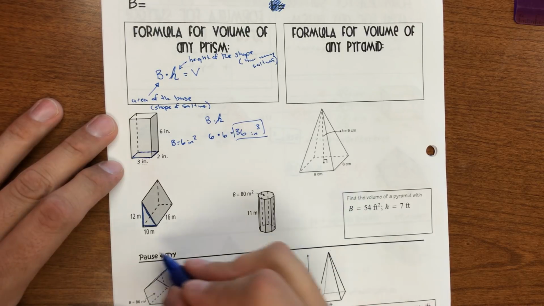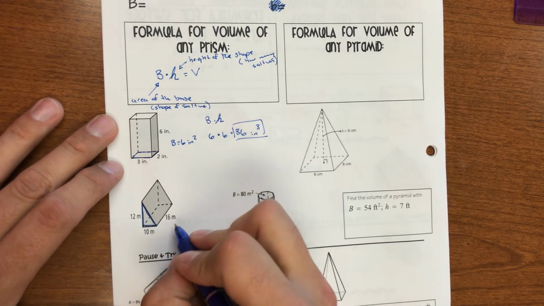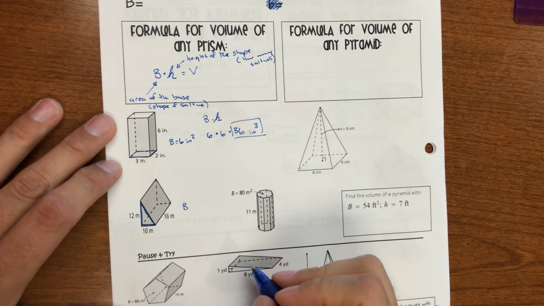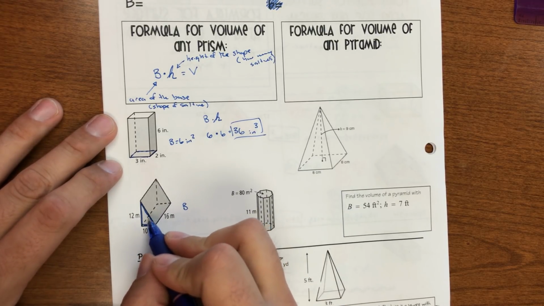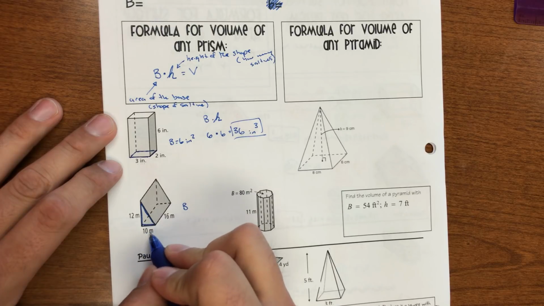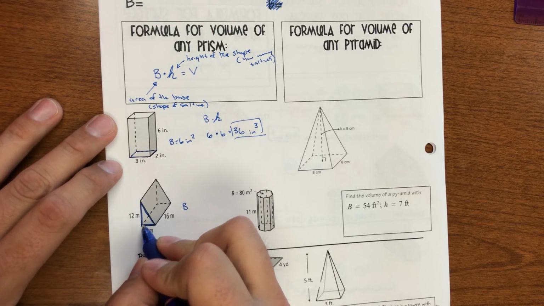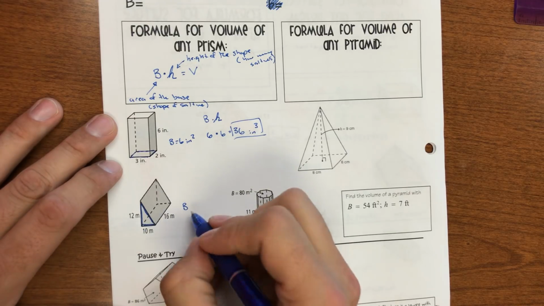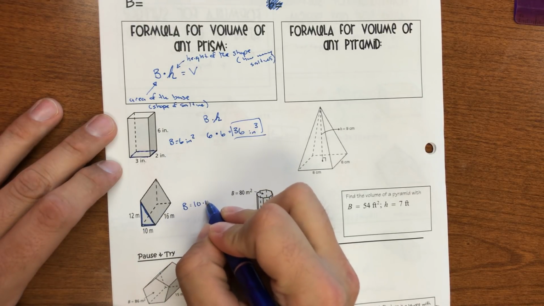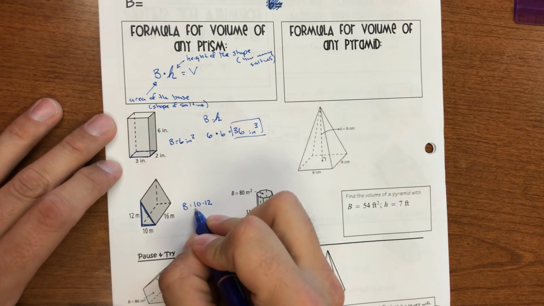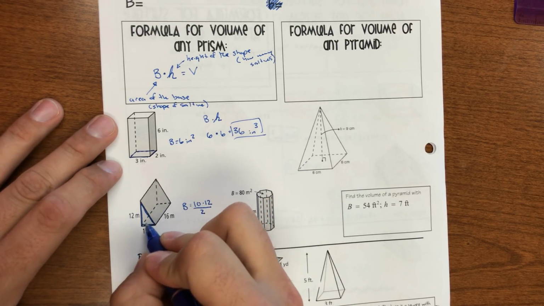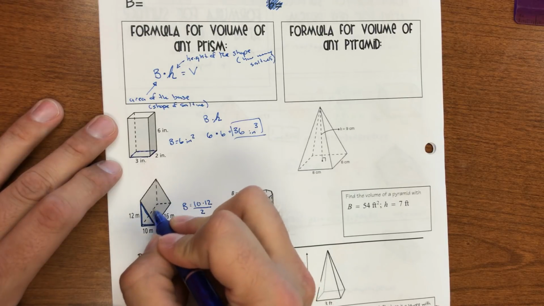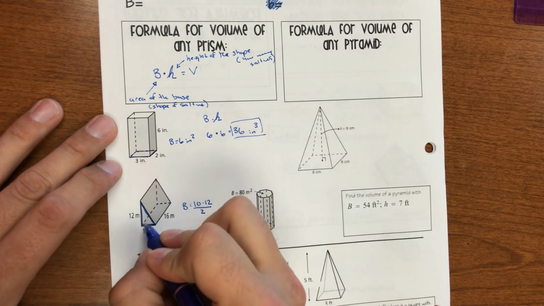That's the shape that keeps getting stacked. So I want to know, what is the area of that shape? What is my big B? What's the base area? Well, this is a triangle, so I need the length, which is 10. The height of the triangle is 12, these two sides. So 10 times 12 is 120. But it's a triangle, so I need to divide that by 2. I'm looking for the area of just this triangle, not both of them, just this one right here.